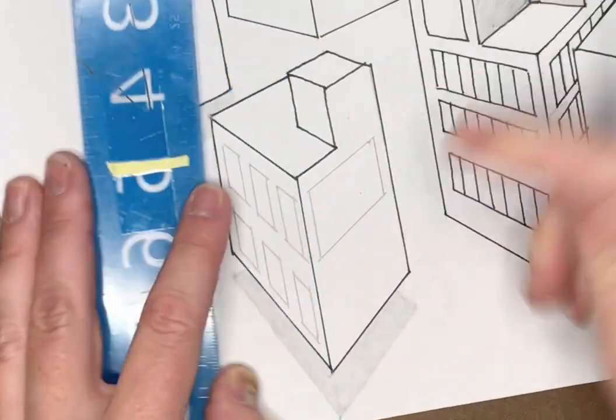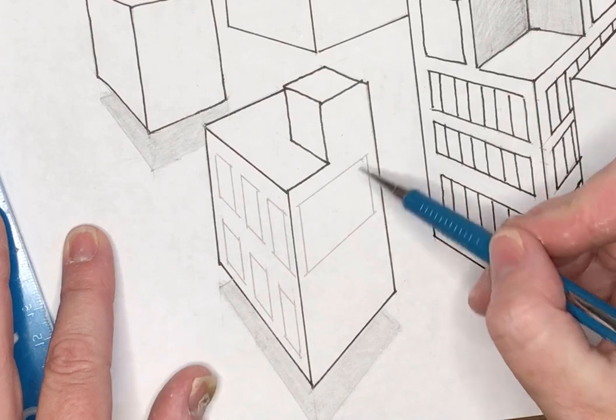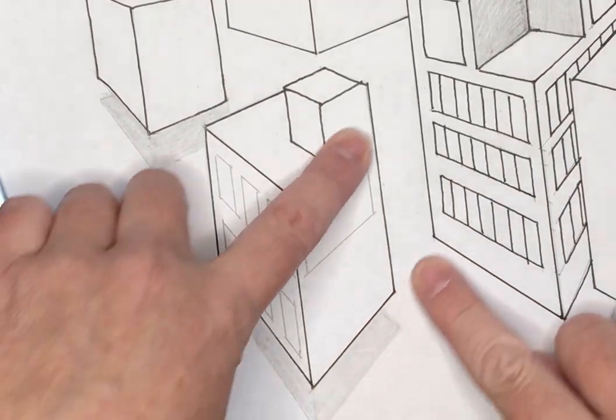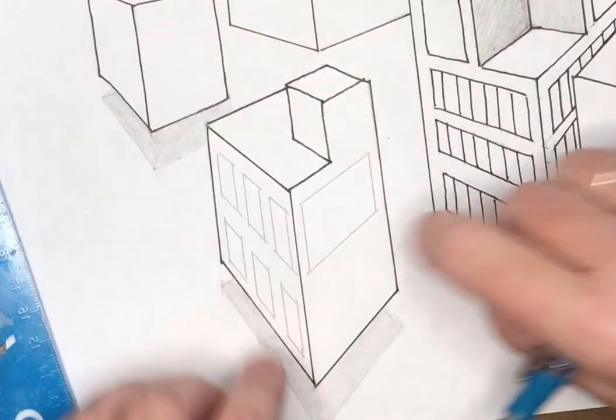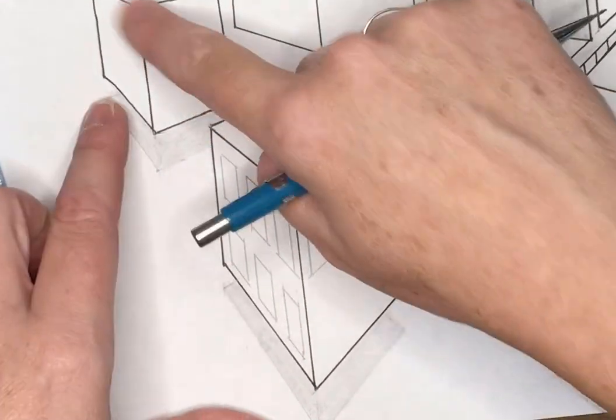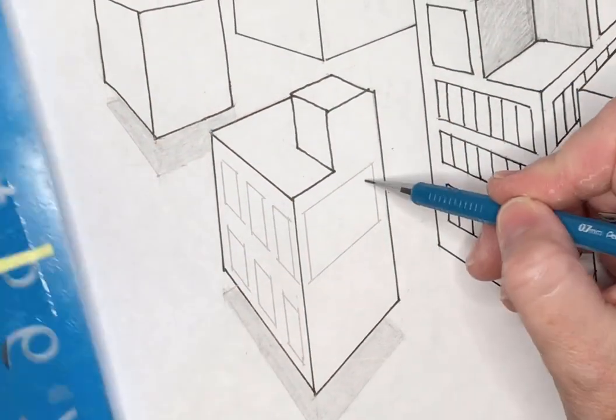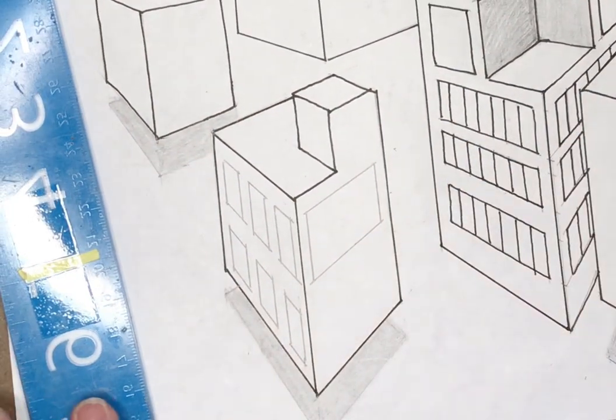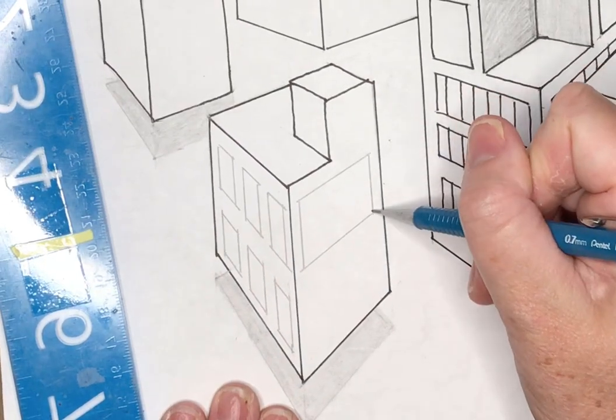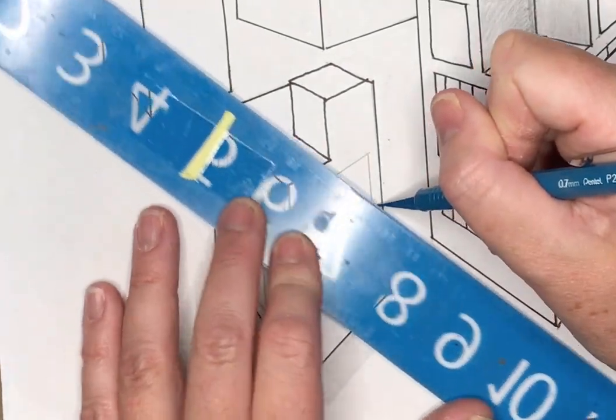Okay, so lines going to the point, right? I'm on this side of the building, so these lines on this side of the building are going to that point. These lines on this side of the building are going to that point. So you kind of see how it splits it. So you've got your one big window there. So go down to this corner and just draw a little line.